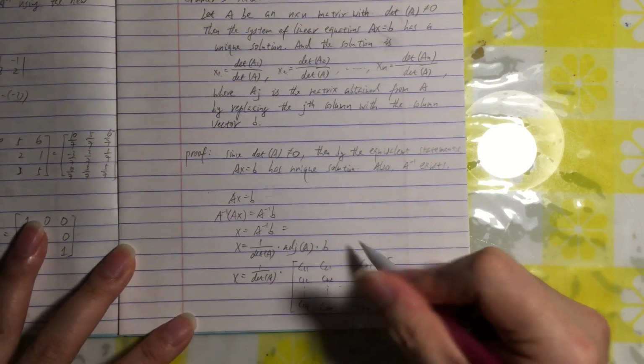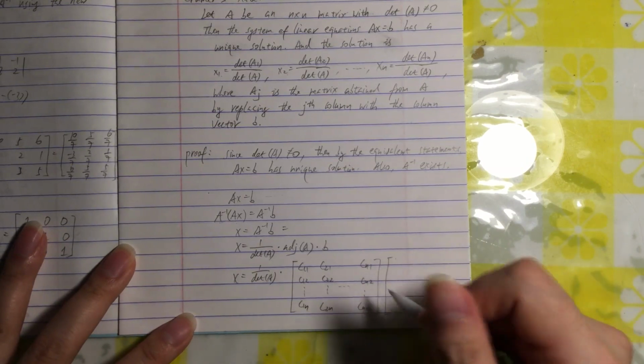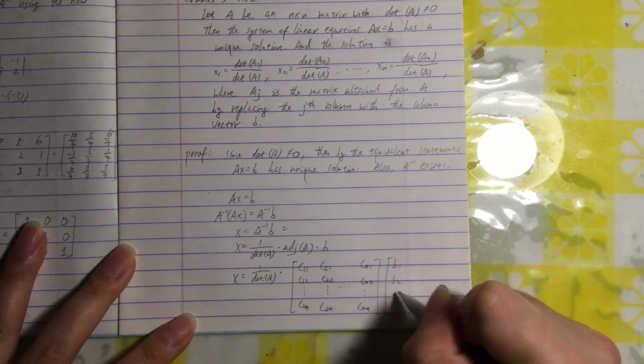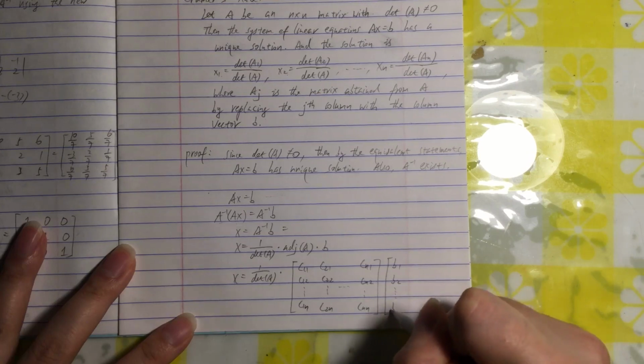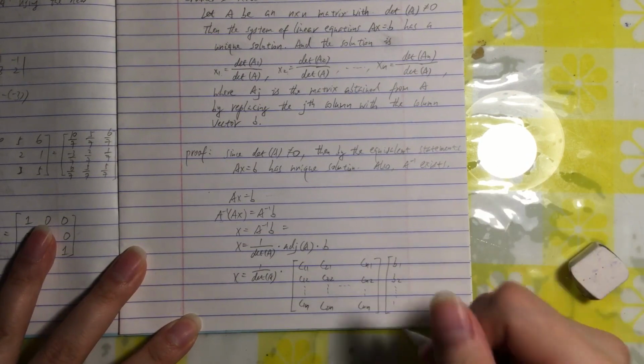Assume B is an n by 1 matrix: B1, B2, ..., Bn. B has n rows and 1 column. It's a column vector.